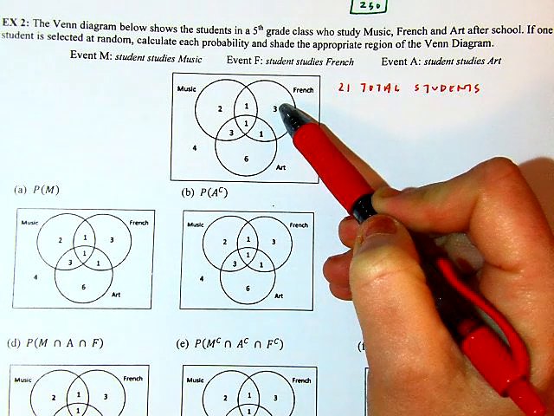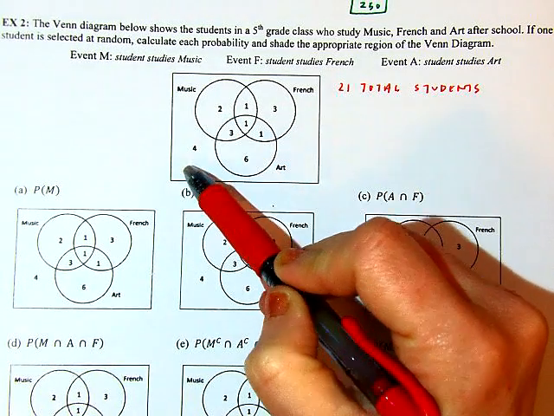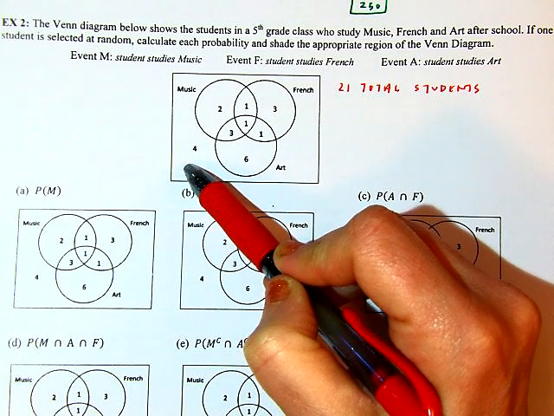It's the only thing that they do. These only study art, and these only study music. And these 4, they don't do anything, right? They're none of the above.